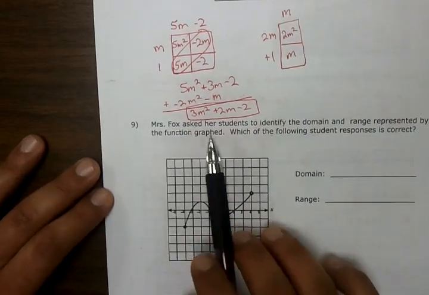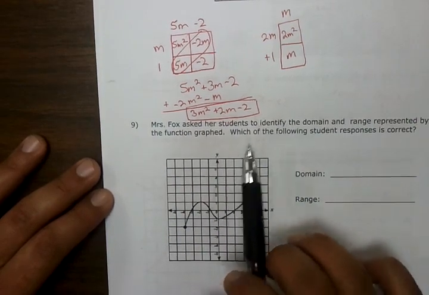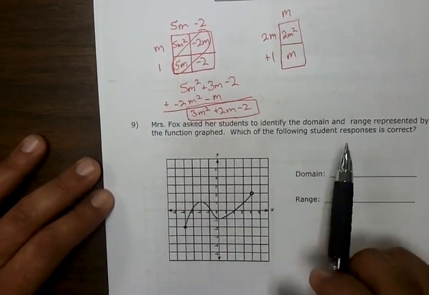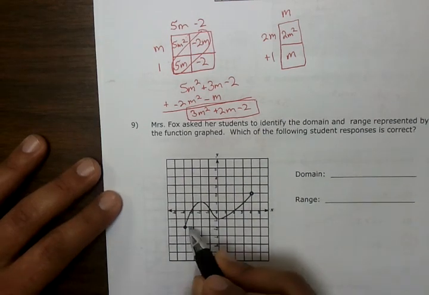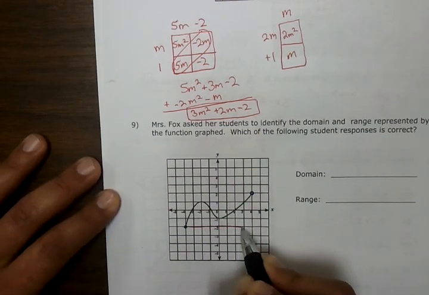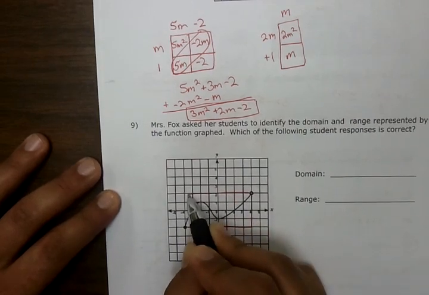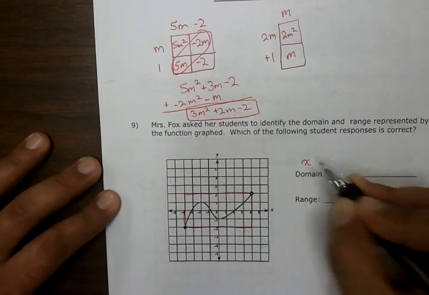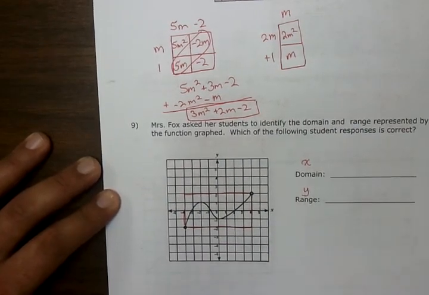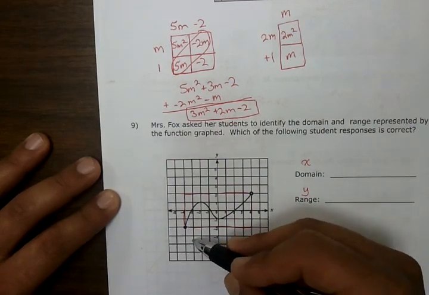It says right here, Mrs. Foss asked her students to identify the domain and range represented by the function graph. Which of the following students' responses is correct? Well, when you see this graph, the first thing you want to do is box it off, so you can tell yourself what the boundaries are. And remember how we just stated previously that domain means x and range means y? You're going to look at the x values.